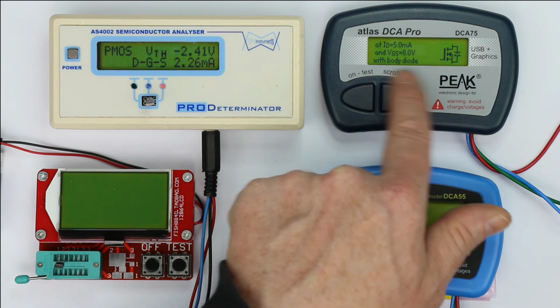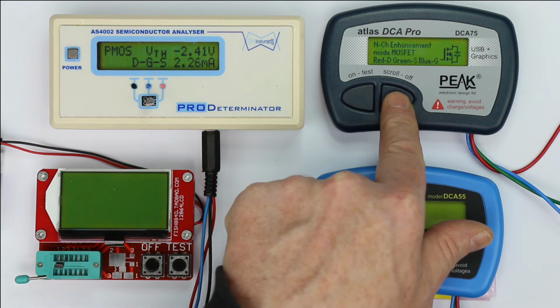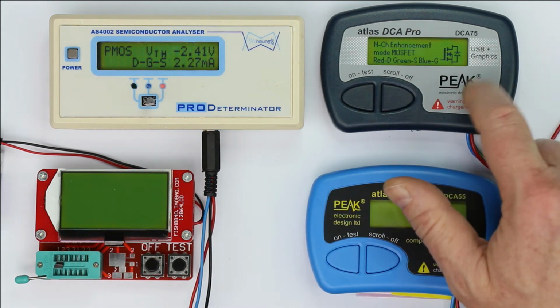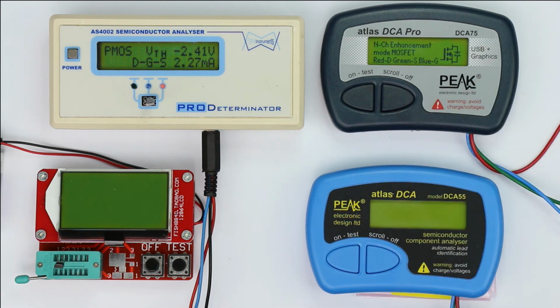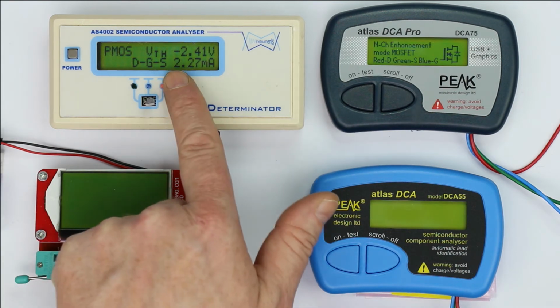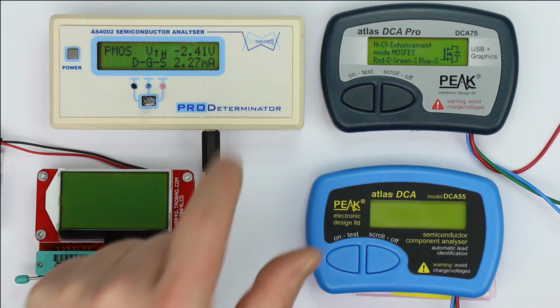And we get the body diode in clear text. So the best result, I would say, is here from the expensive DCA 75, and all the others are nearly equal in getting the result. All correctly identify if it's N or P channel MOSFET, and at least one pair of measured values, usually the threshold voltage and the corresponding drain current.